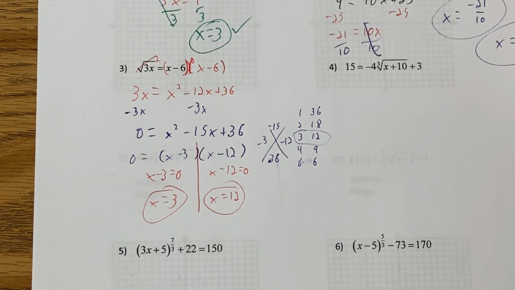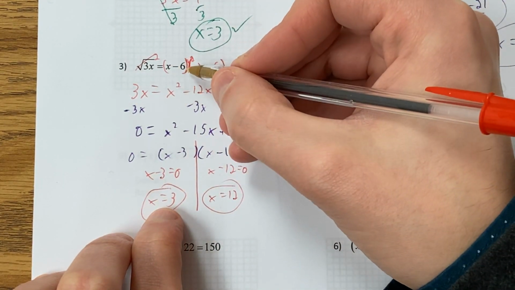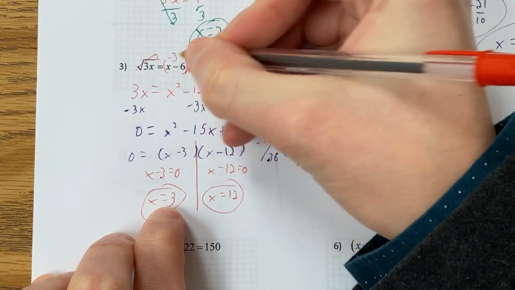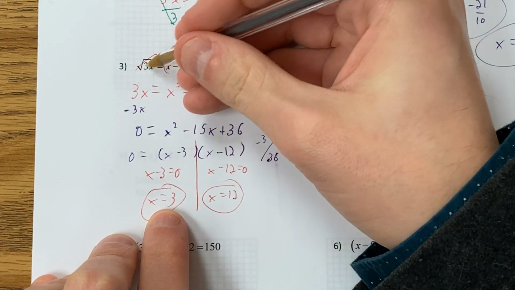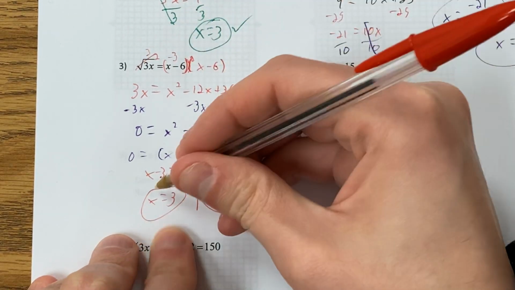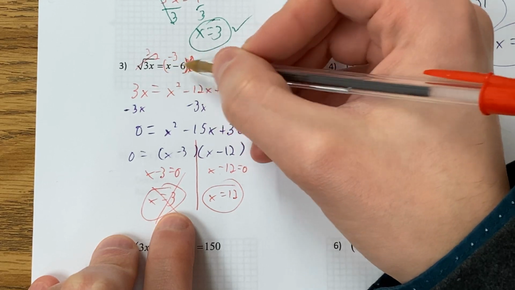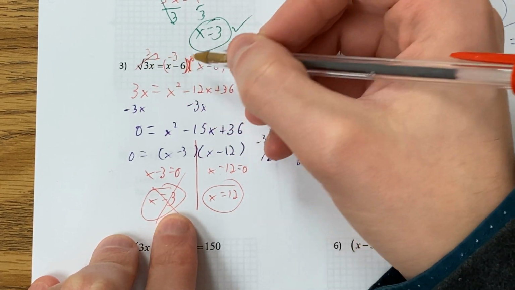Except not. Because as it turns out, as I kind of did on number 2, if you were to plug in 3, 3 minus 6 is negative 3. And if you did 3 times 3, you'd get 9, and the square root of 9 is positive 3. So it turns out this 3 doesn't actually work. Once again, that's because this turned it negative, and square roots will never be negative.